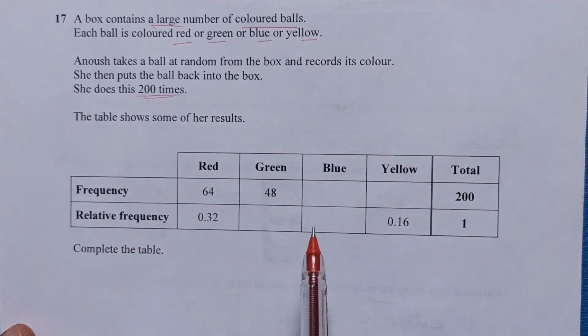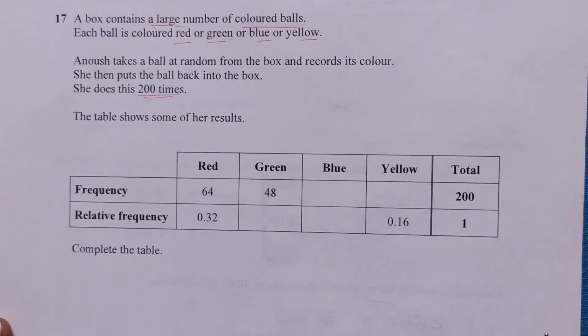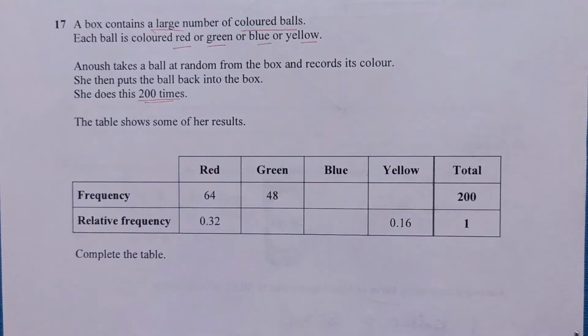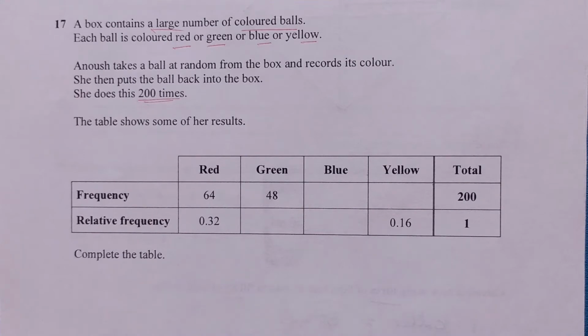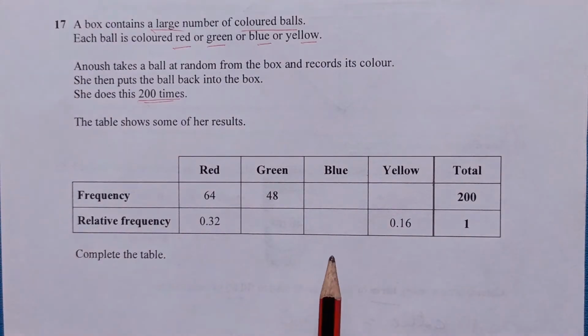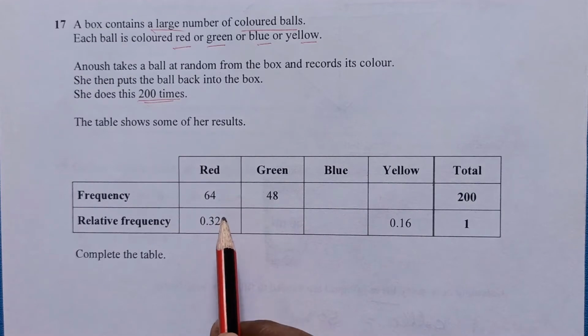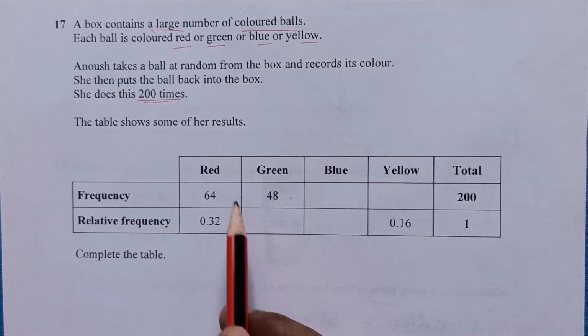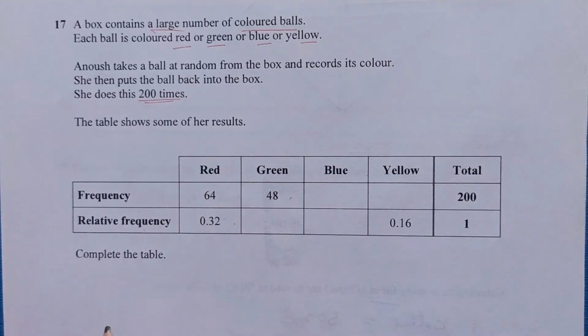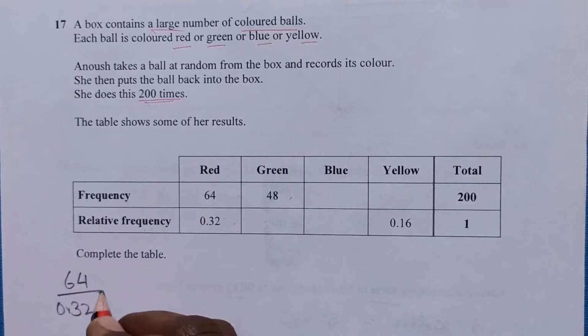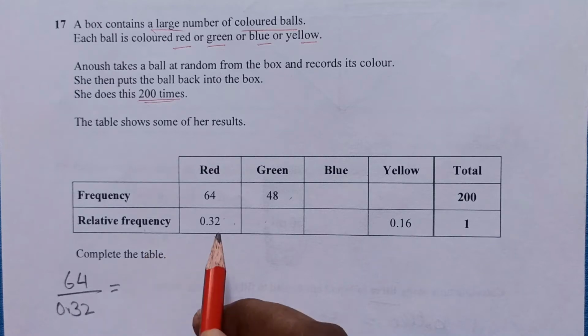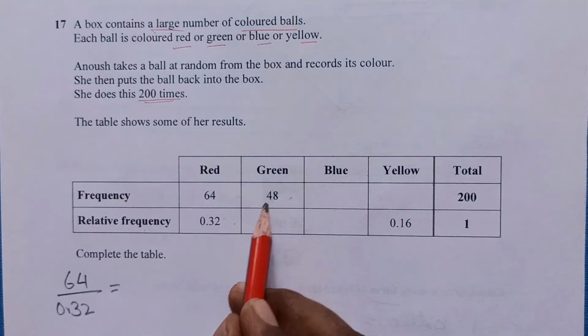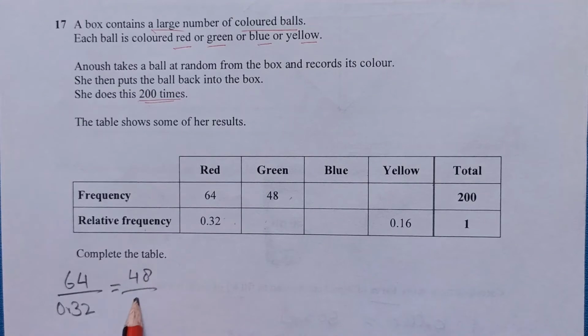So complete the table. This is a bit different from the questions you used to do, so we will use the ratio method here. As you know, the ratio of frequency to relative frequency will remain the same. So this will be 64 over 0.32 equals 48 over x.